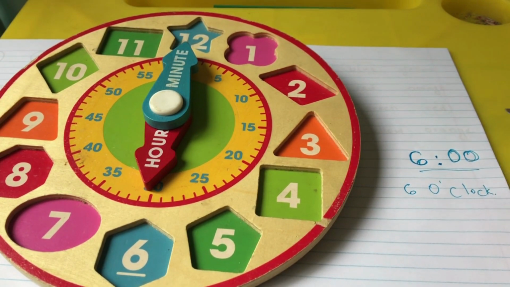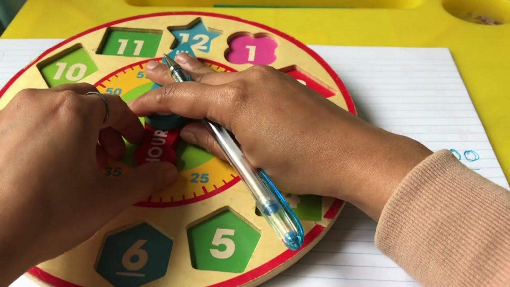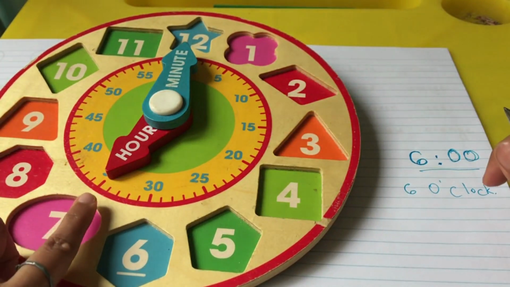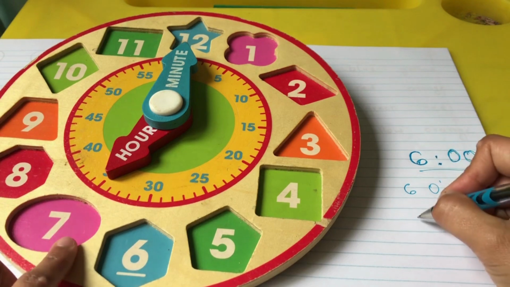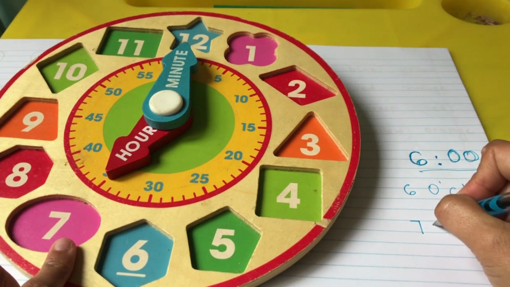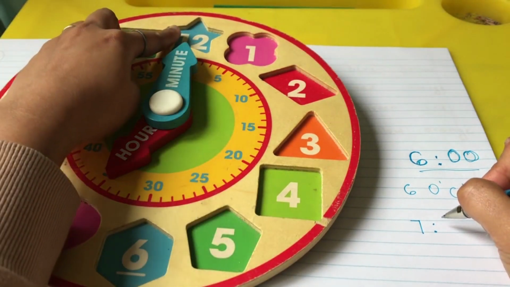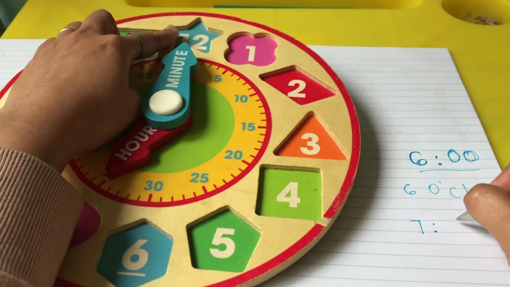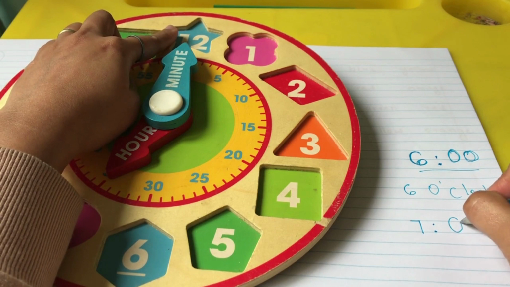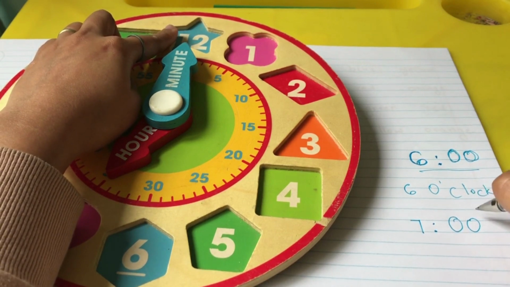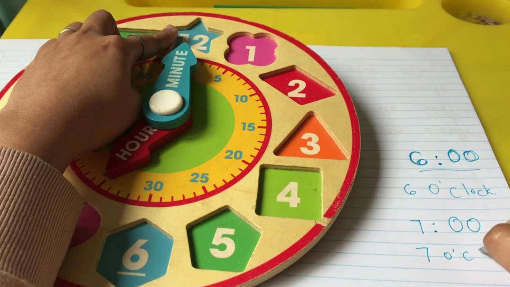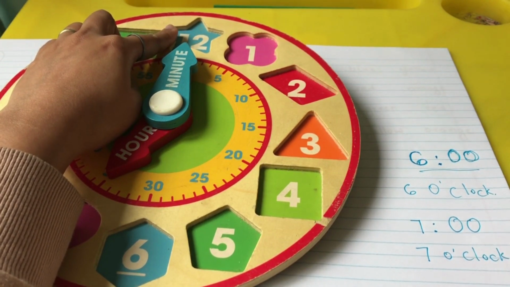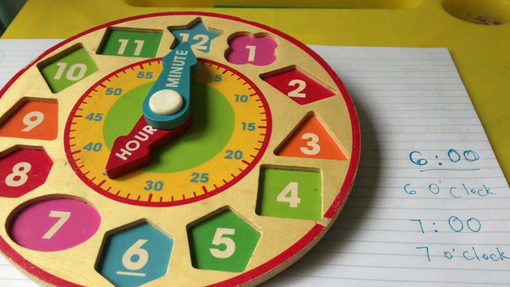Let's take one more example. Now, where is the hour hand pointing? The hour hand is pointing at 7. So you have to write that first, hour hand first, then 2 dots, and the minute hand is pointing at 12 and it is represented by 2 zeros. So this is 7 o'clock. And you can also write it this way, 7 o'clock. So this is how you have to write the time.